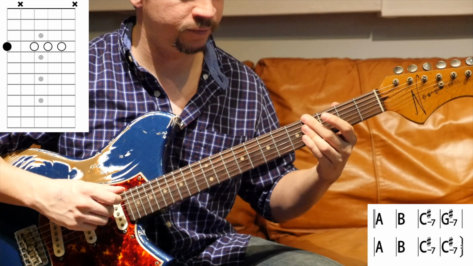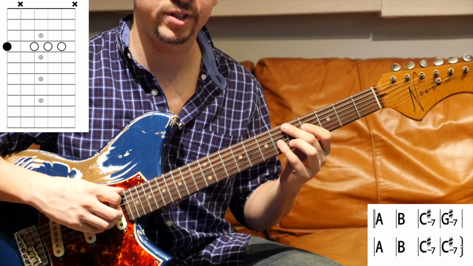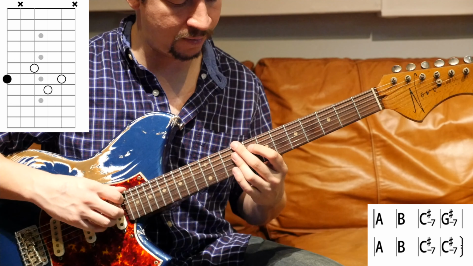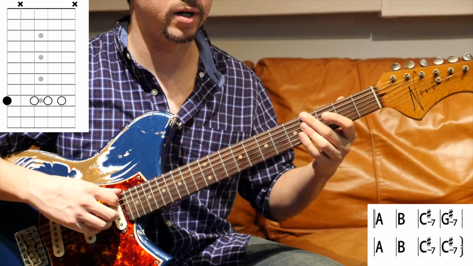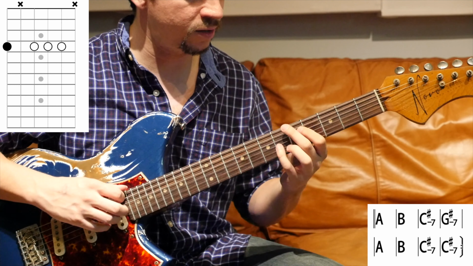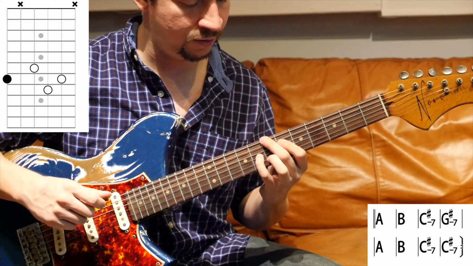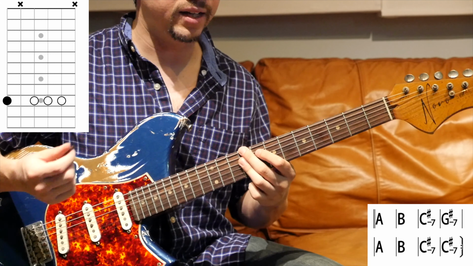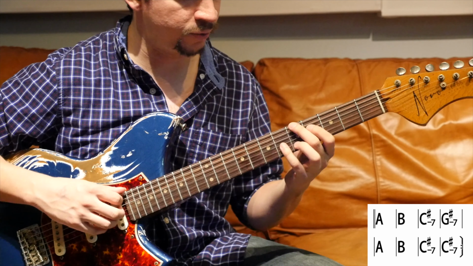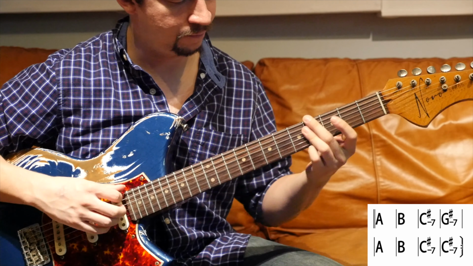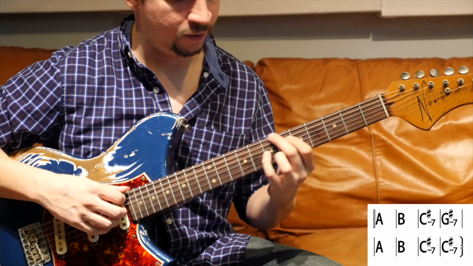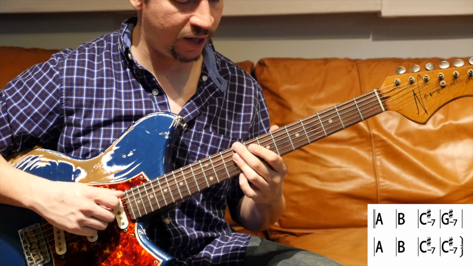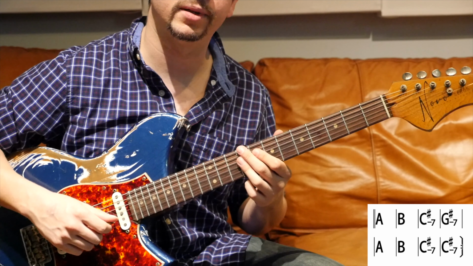It sounds beautiful. So let's hear that progression with A major 6, B major 6, ooh, C sharp minor 7, G sharp minor 7. And then that would repeat: A major 6, B major 6, C sharp minor 7. Now I think that just sounds absolutely gorgeous. It's already flavored up the chords a bunch, and it's not even that complicated, right?